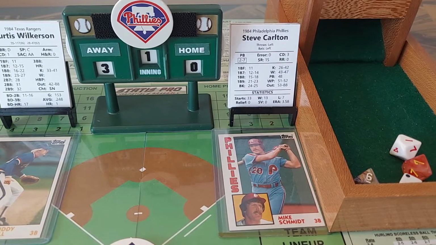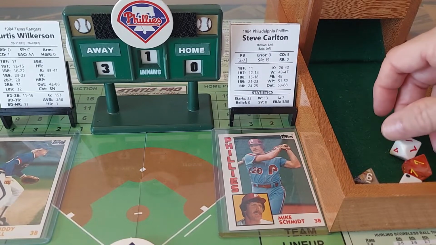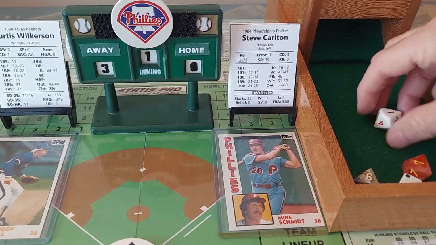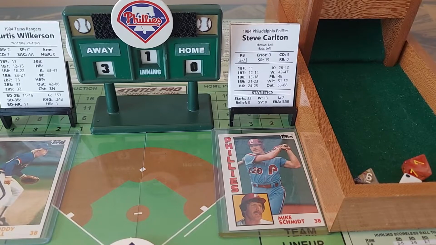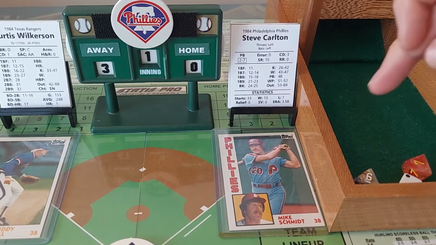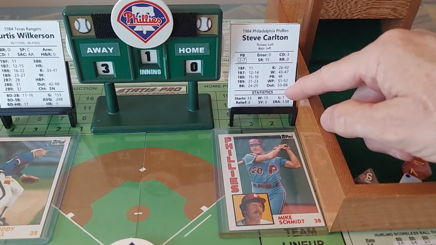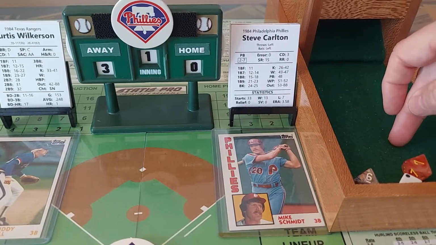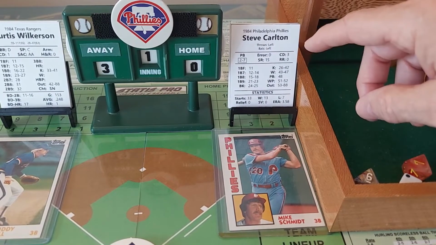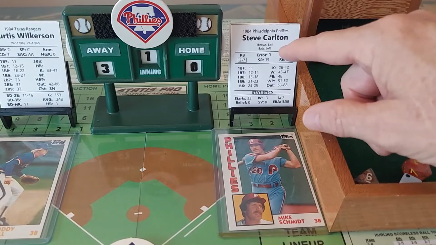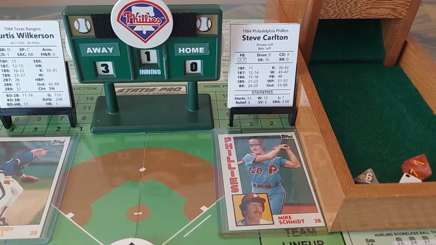1 will be a BD check, which we will ignore because there's nobody on base. BD checks and CD checks, ignore. So 476. Probably supposed to re-roll the dice, but I don't think there's any reason to. So 476, we got off Carlton's card. It's going to be an out.